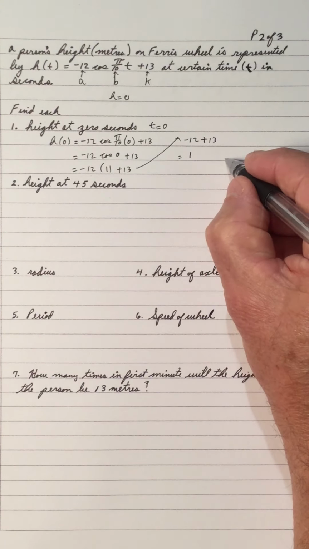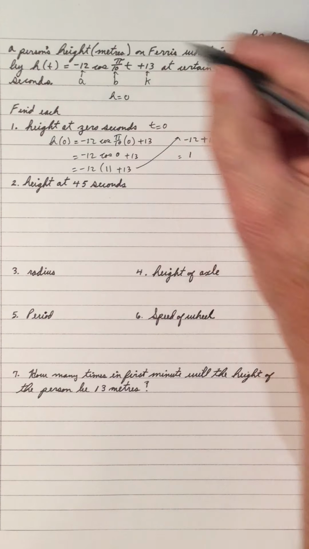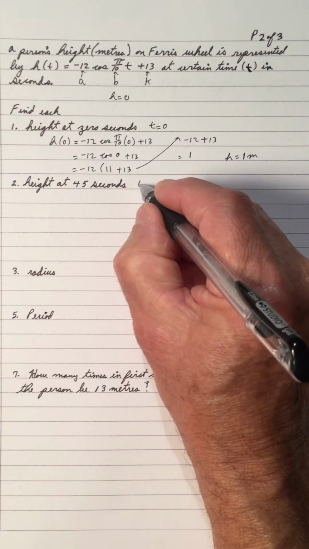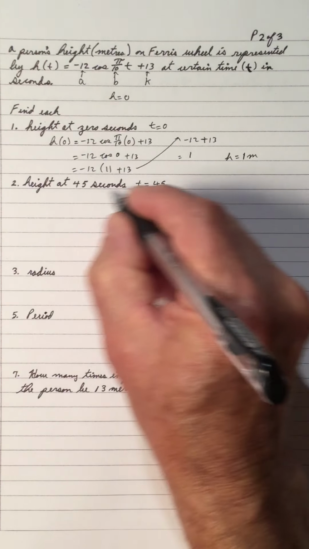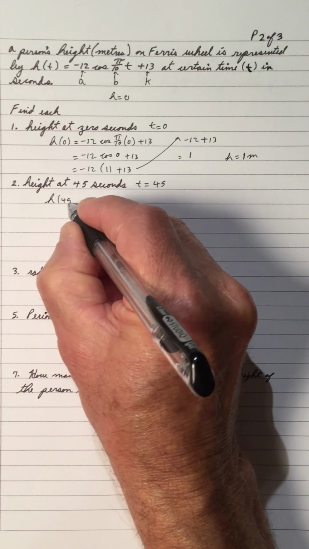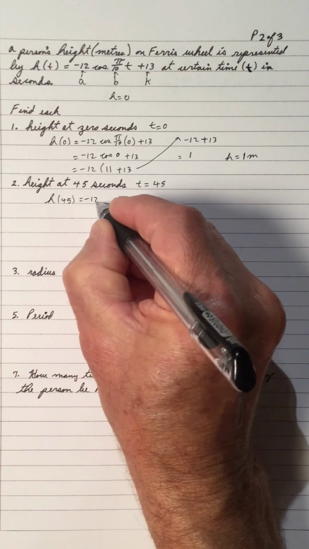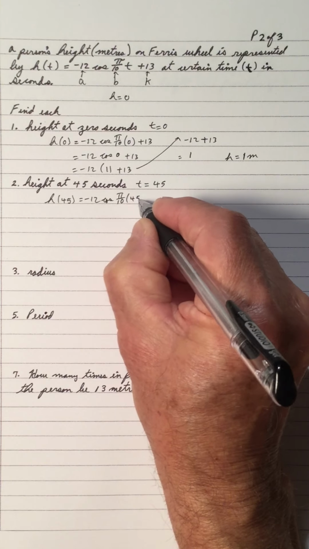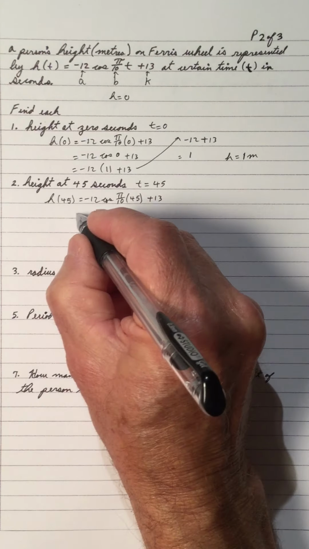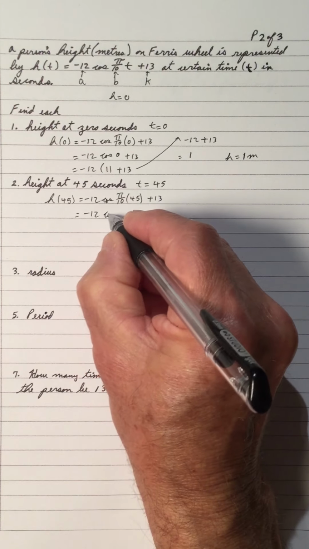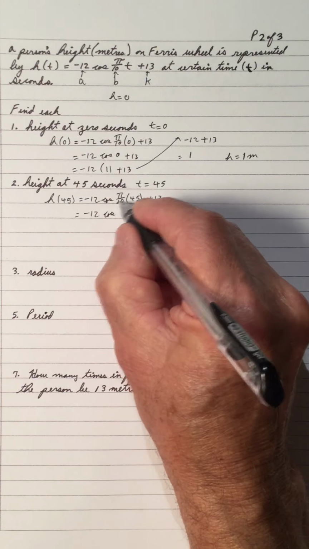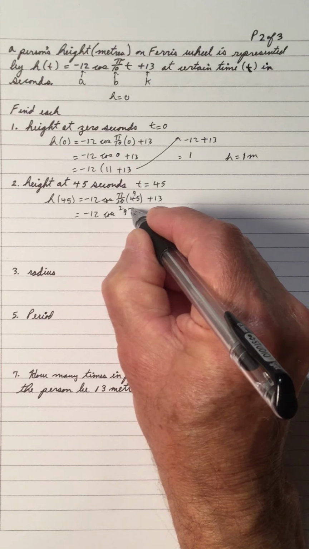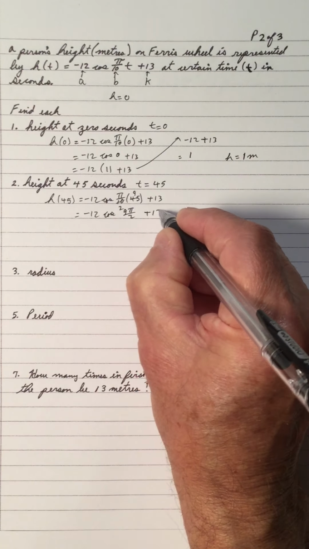So the height is, and it's in meters, so the height is 1 meter. Find a height at 45 seconds, so that means time is 45 seconds, so we'll sub in 45 in the place of T. Negative 12 cos pi over 10 times 45 plus 13. So that gives us negative 12 cos, and 45 over 10. 5 into 10 goes 2, 5 into 45 goes 9. So that's 9 pi over 2 plus 13.